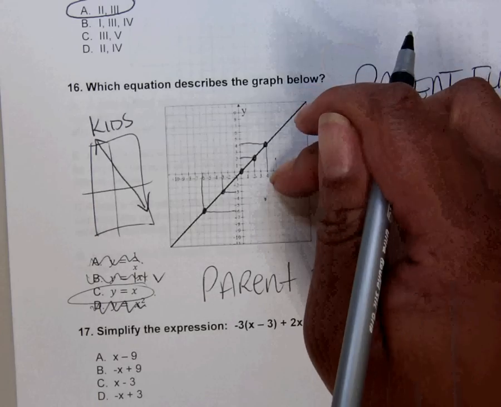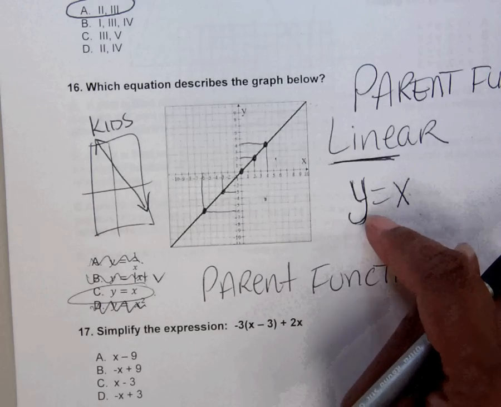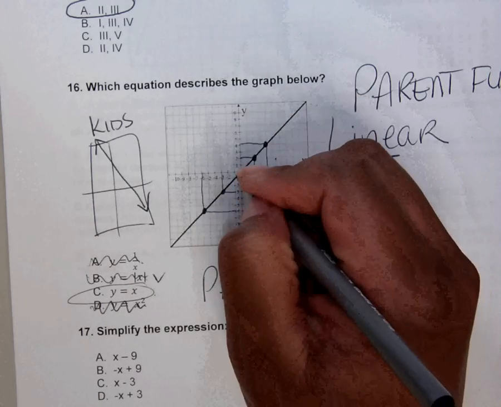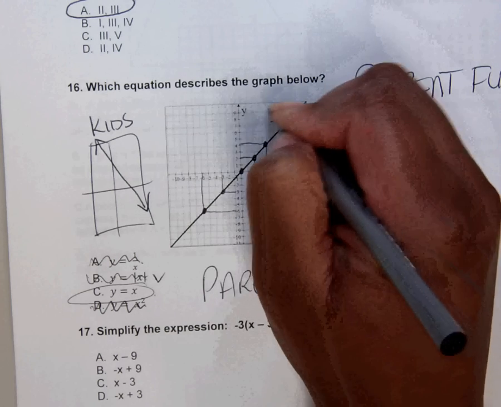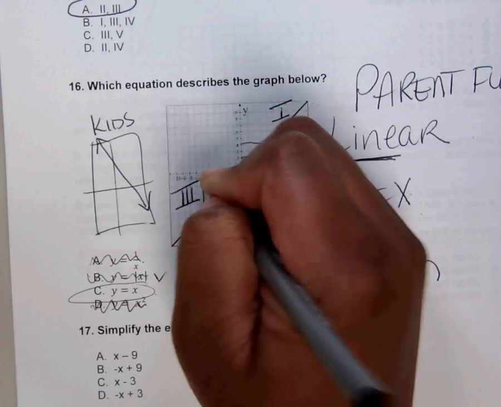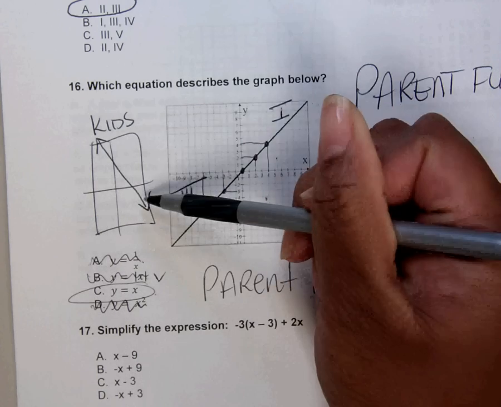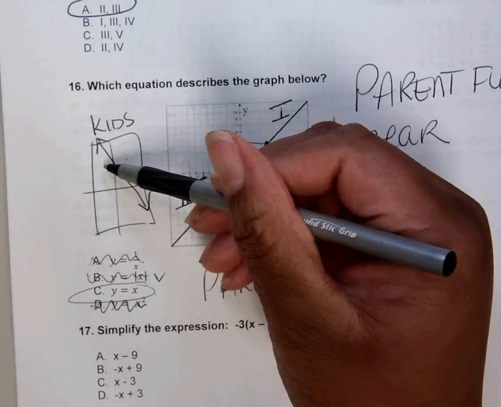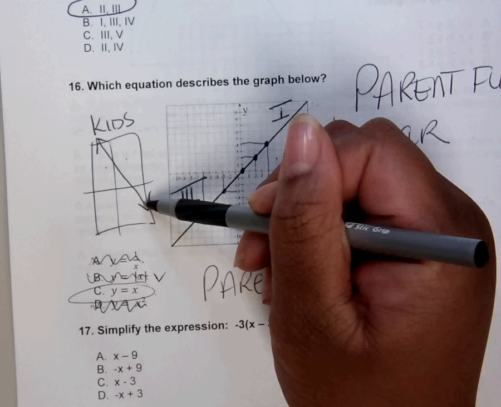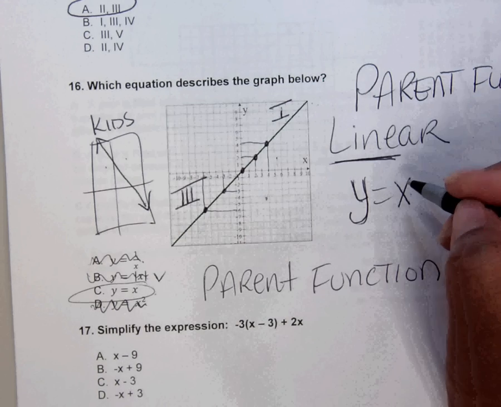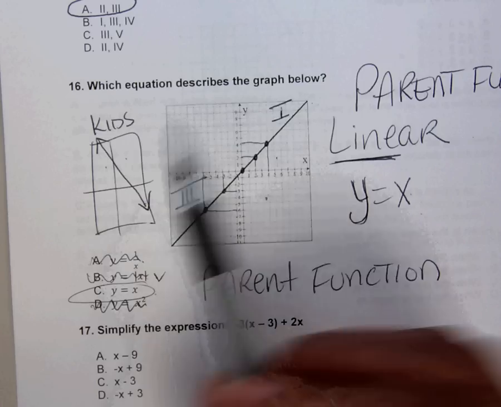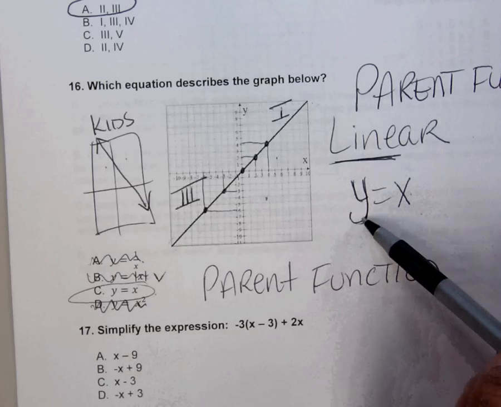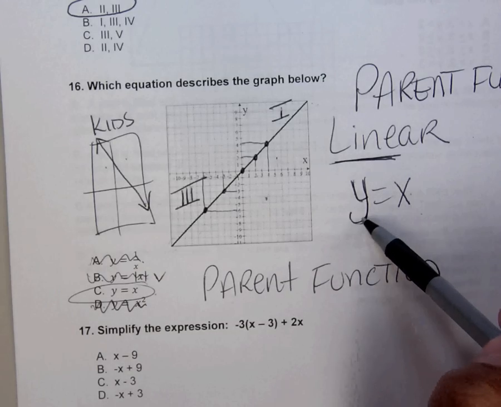To be the parent function, y equals x, you have to do the following things. First, it has to go through 0, 0. It can only be in quadrant 1 and quadrant 3. As you see, this is in quadrant 1, quadrant 2, and quadrant 4. Also, it has to be positive. This is going up, that's going down. And whatever the x value, the y value has to be. That's when I know if it is the linear parent function.